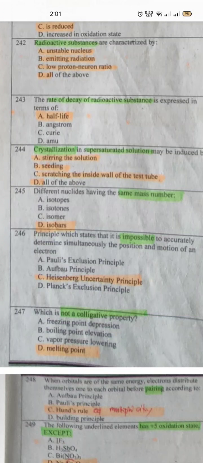246, principle which states that it is impossible to accurately determine simultaneously the position and motion of an electron. That is your Heisenberg uncertainty principle. The word here is impossible. You connect it with uncertainty. So, impossible and uncertainty. So, Heisenberg uncertainty principle.